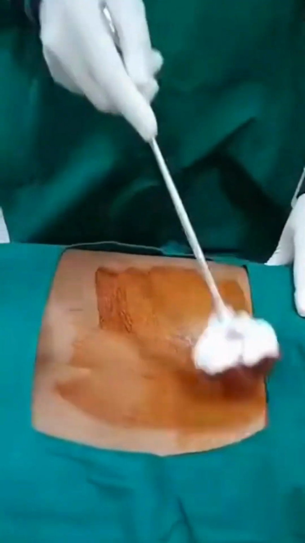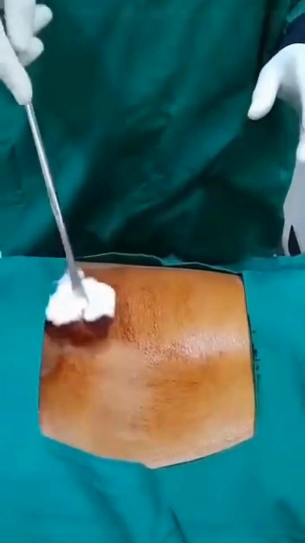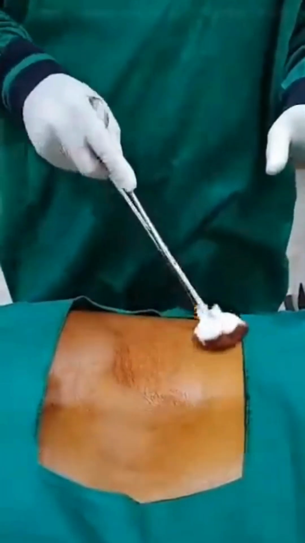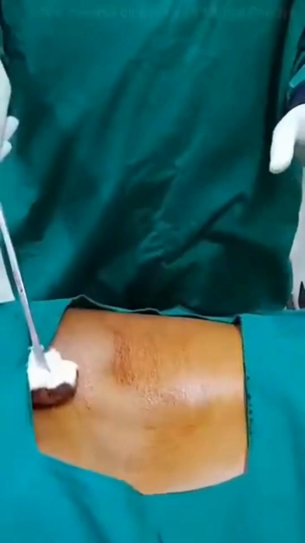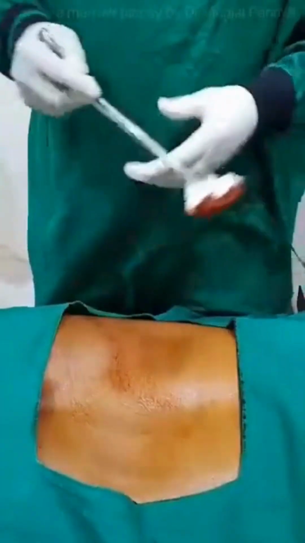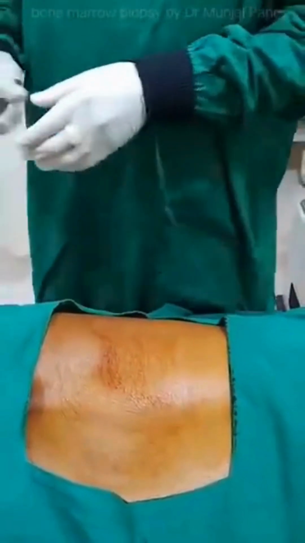We have to first take consent of the patient, and after taking the consent, we have to explain the procedure to the patient. 7,000-8,000 with a normal hemoglobin and WBC count. So my clinical diagnosis pre-bone marrow biopsy is ITP. So let's see what it comes in the ultimate diagnosis.